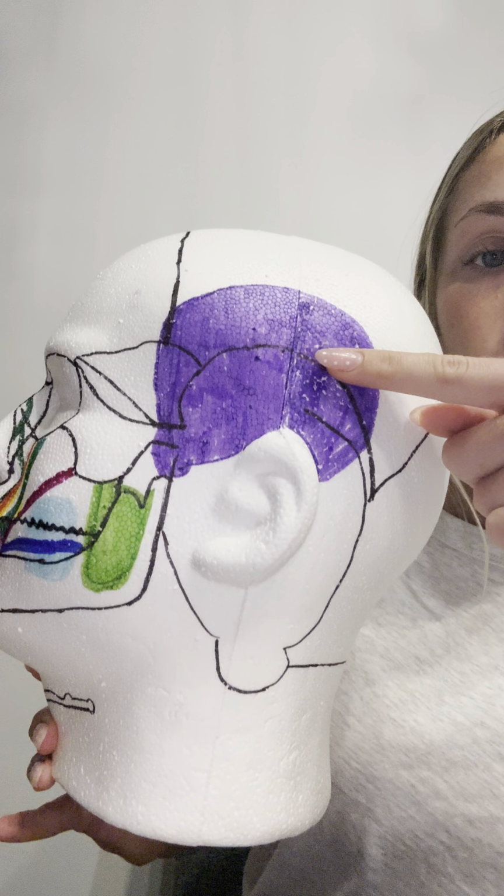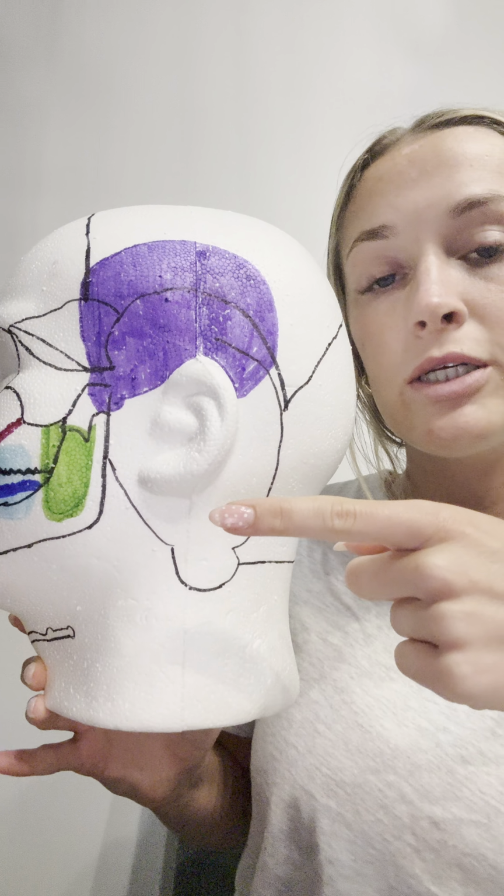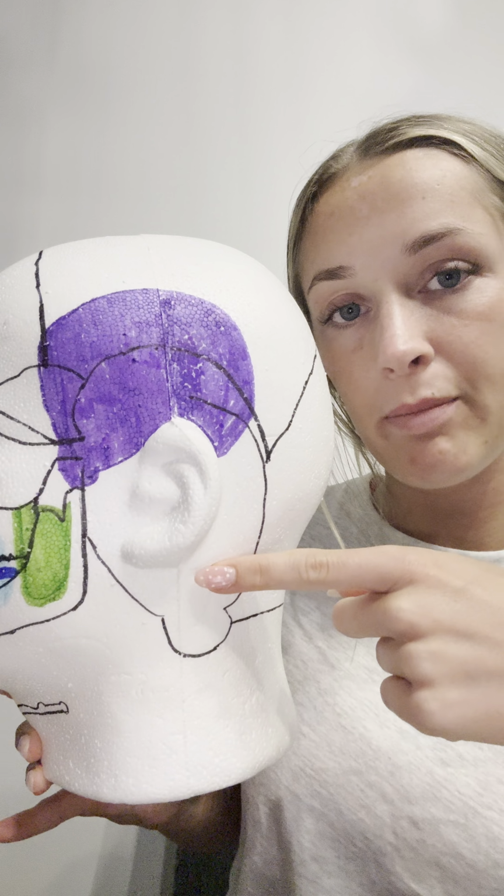This is the temporal bone. It forms the side of the skull and surrounds the ear region. It also houses the structures for hearing and balance. And this is the squamous suture, and it separates the parietal bone from the temporal bone. The temporal bone is also a paired bone, and it has another one on the opposite side.